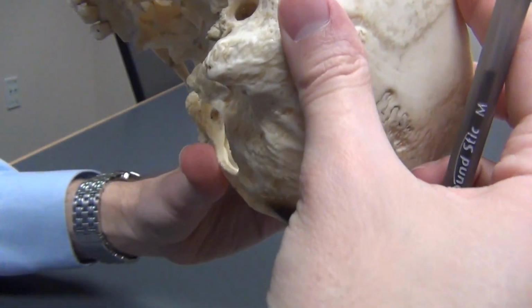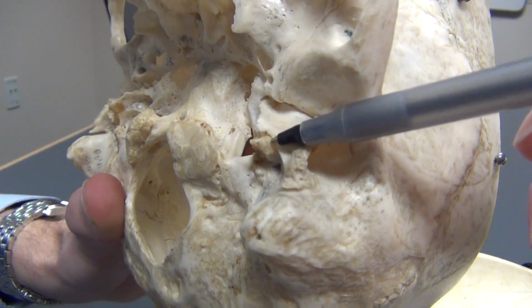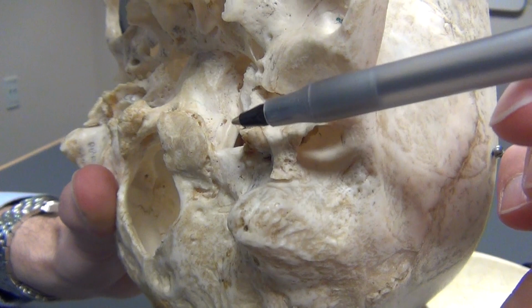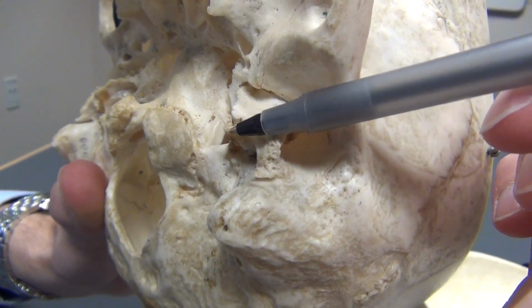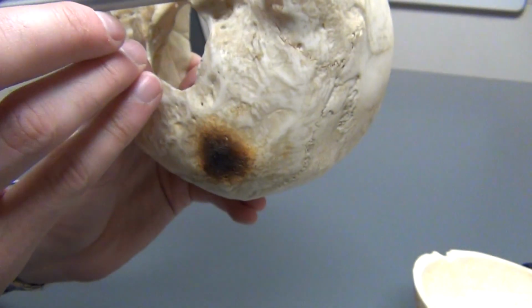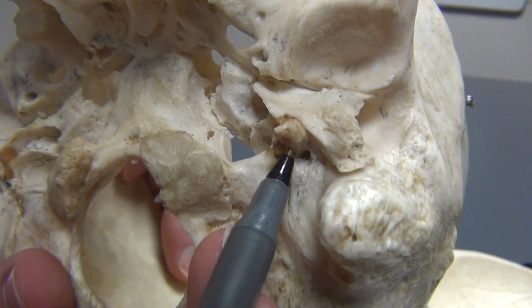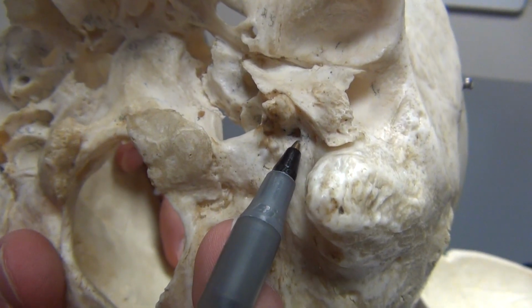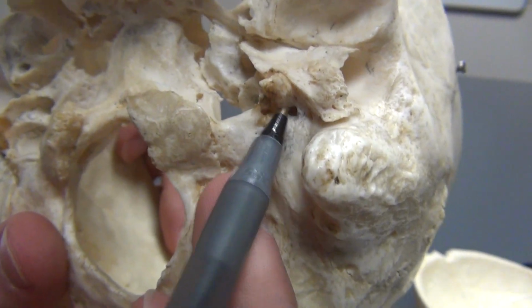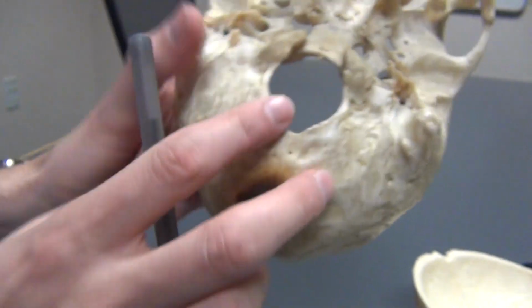Now right here was cut off. You can see a little bit of the stump, but this thing right here was the styloid process, which means the little hole right next to it, that little hole right there, is the stylomastoid foramen. It passes the facial nerve.